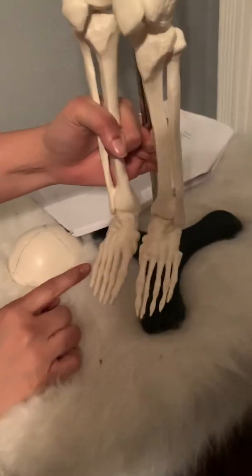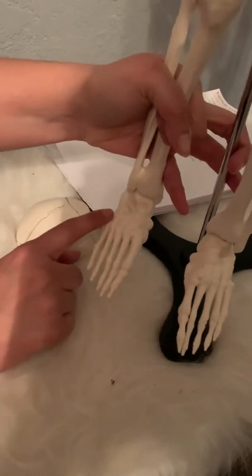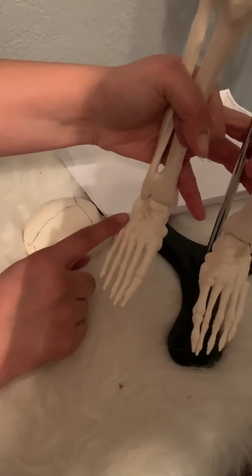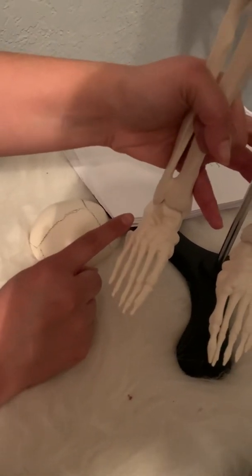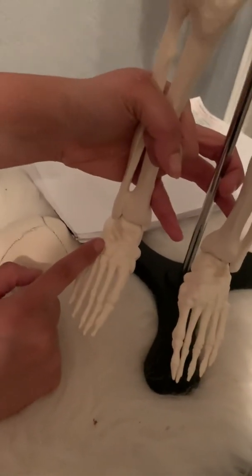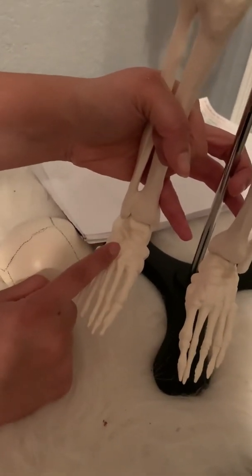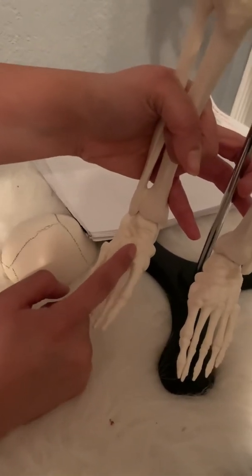These are kind of like the hand. You have the cuboid, which is the very first one here. Now you have the intermediate, the medial, and the lateral cuneiform. The lateral would be obviously the one that's next to the cuboid. The intermediate would be the one in the middle. The medial, because it's closer to the medial line, would be the last one here.